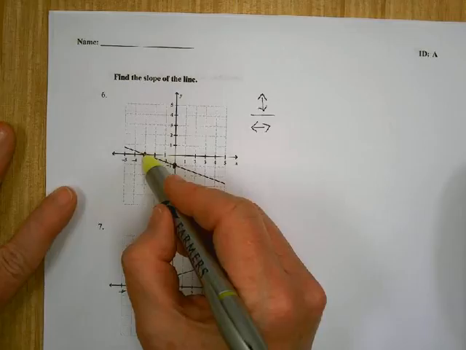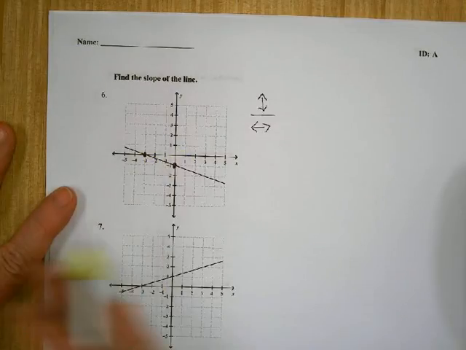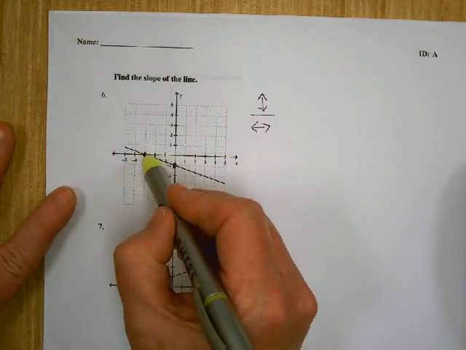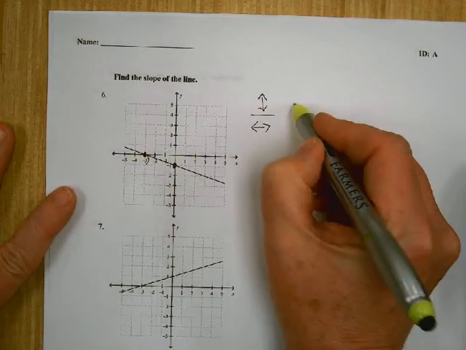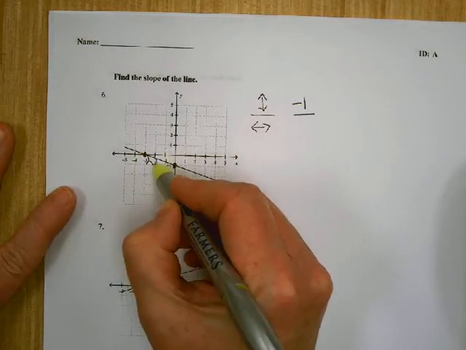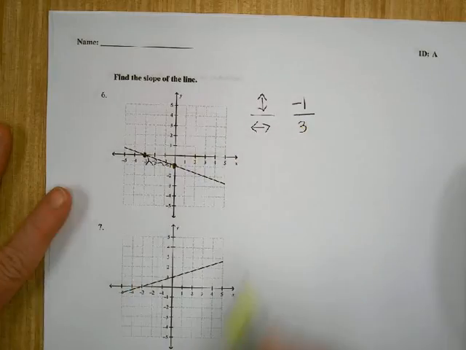And remember that slope is the vertical change over the horizontal change. So we're always going to work from left to right. You're going to read this graph just like you read a book, from left to right. You're going to go down 1 and over 3. So the slope of that line is -1/3.